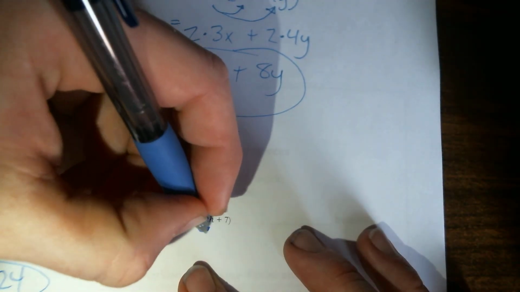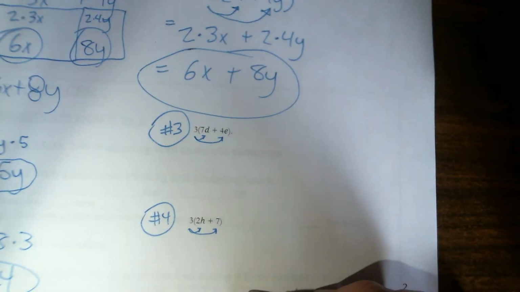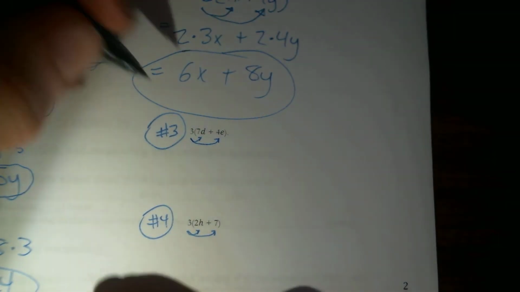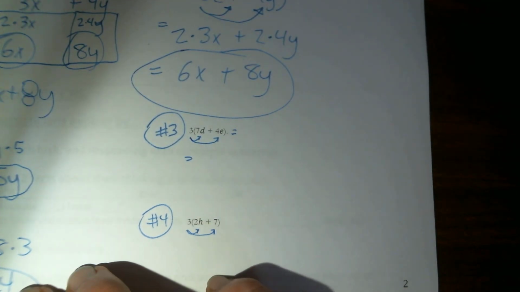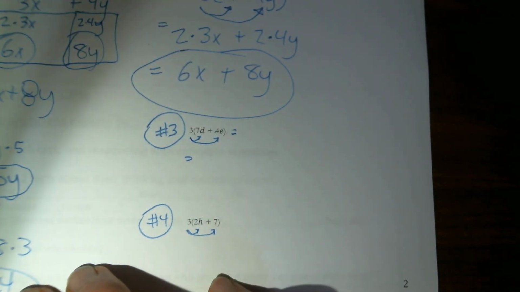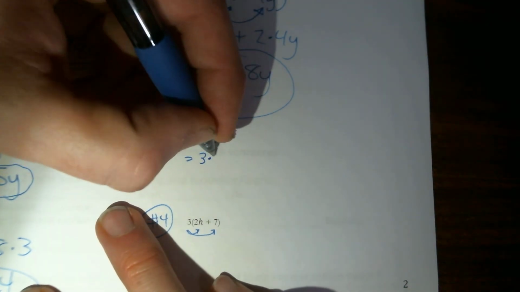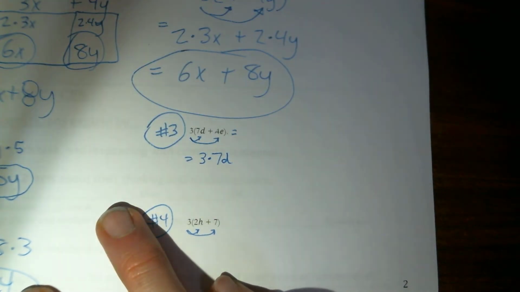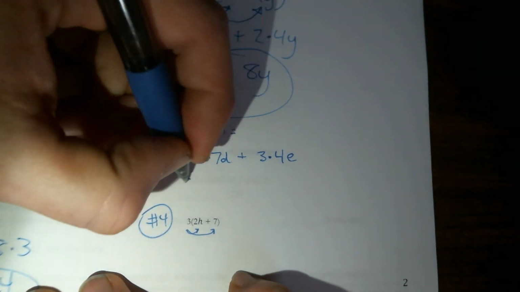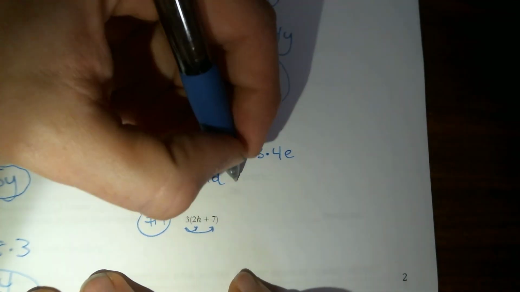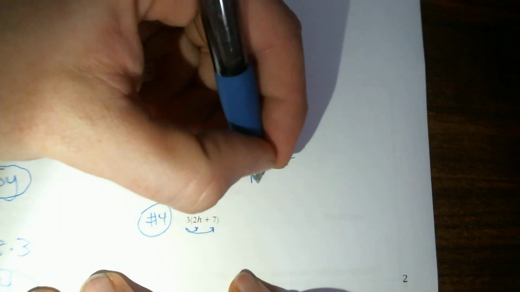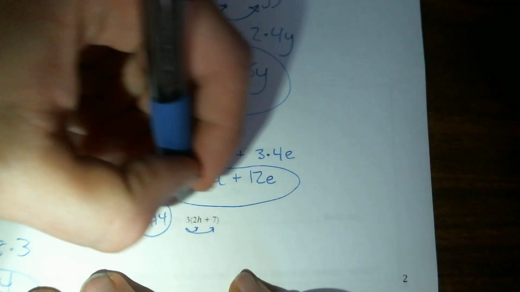So again, I like to get started by drawing those arrows. You don't have to do that. This is just something I do so I don't forget to multiply both terms. Otherwise, sometimes people just write the second one down by accident. So here I'm thinking 3 times 7d plus 3 times 4e. So that would give me 21d plus 3 times 4 is 12e.